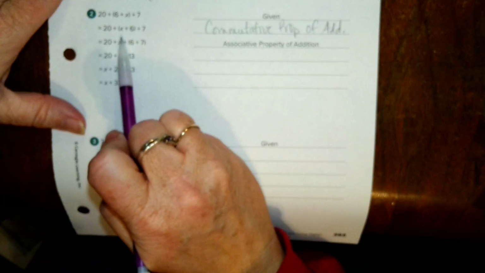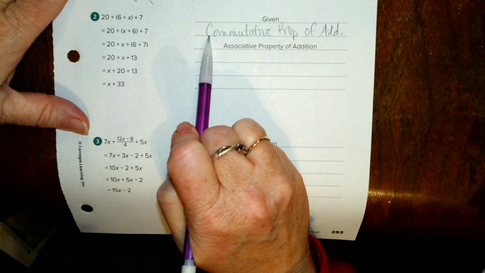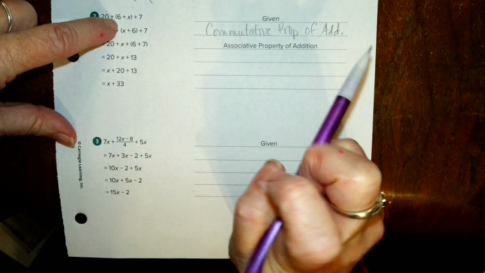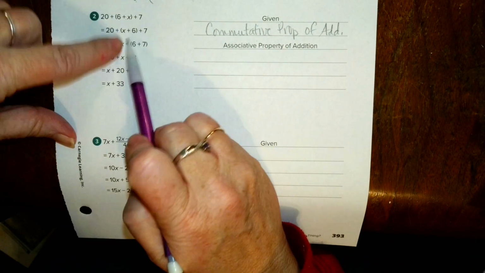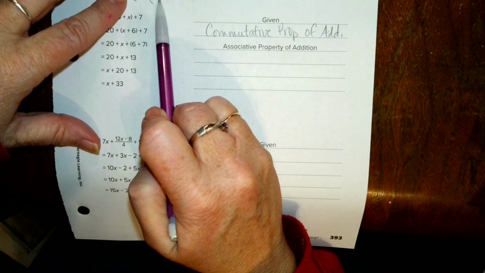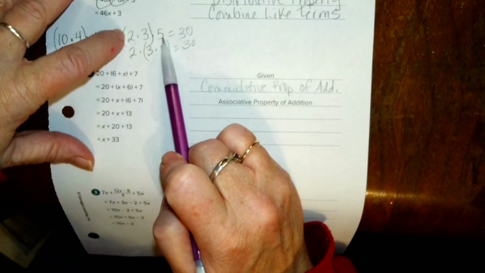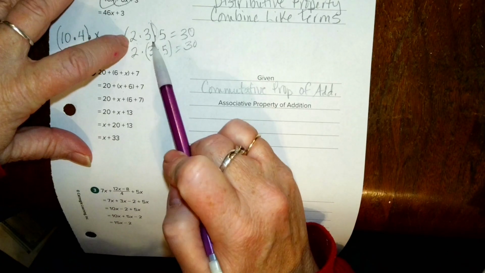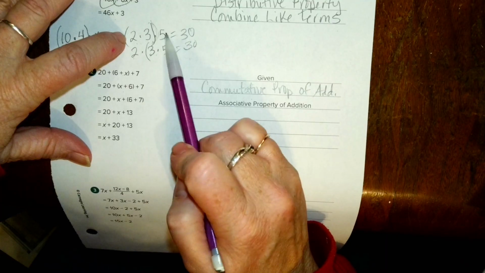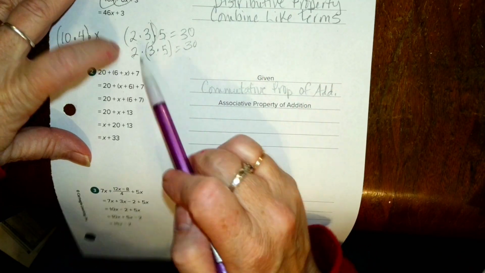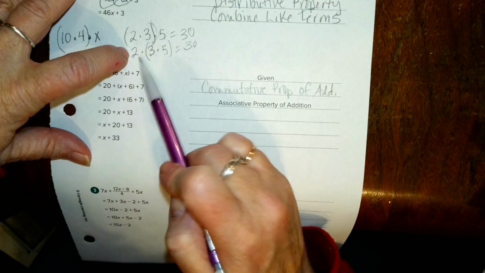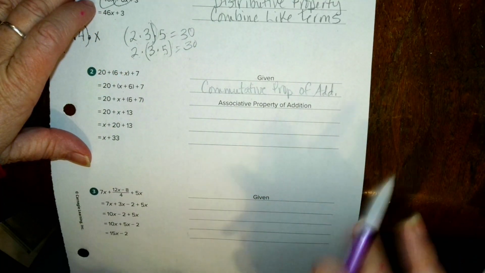I think about it like this. I see the word communicate, and here I think about the 6 kind of doing the talking first, like communication, and here the x is doing the talking first. I think of this one for the associative property because here the 2 and the 3 are kind of buddies hanging out together, or associating with one another, and the 5 is the guy on the outside. And here the 3 and the 5 are associating together, and the 2 is kind of the guy being left out on his own.